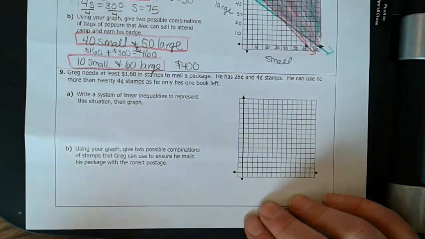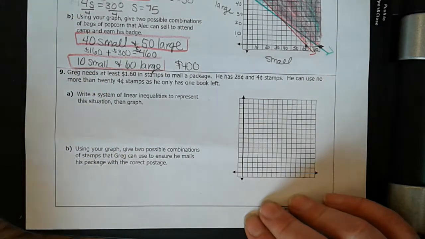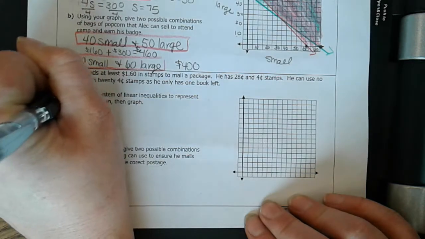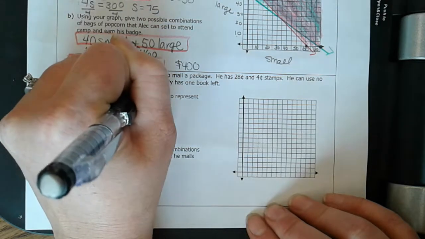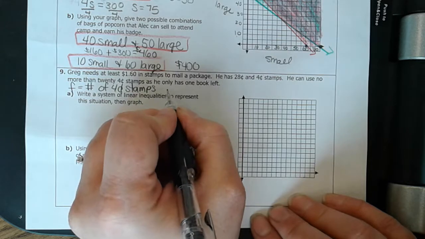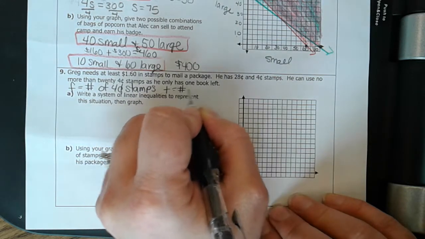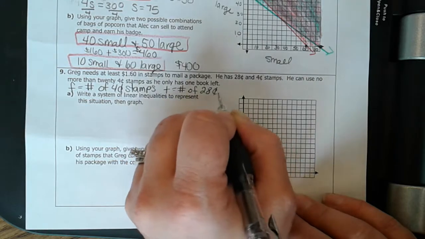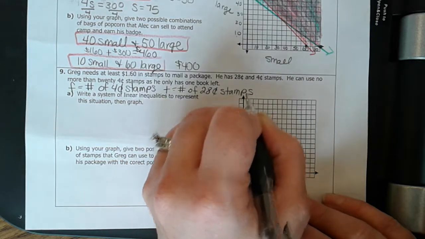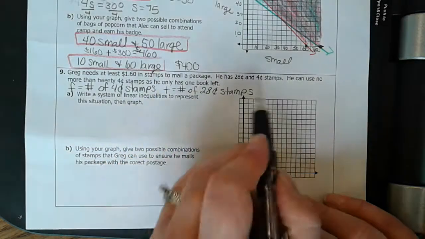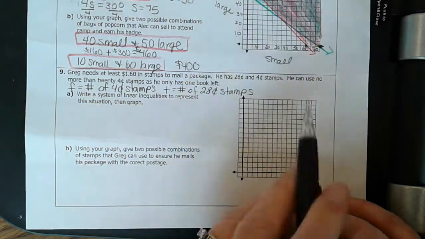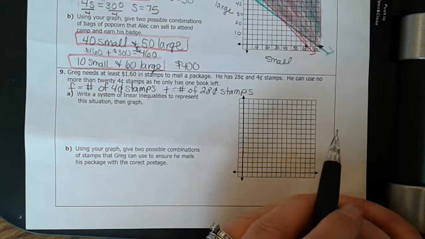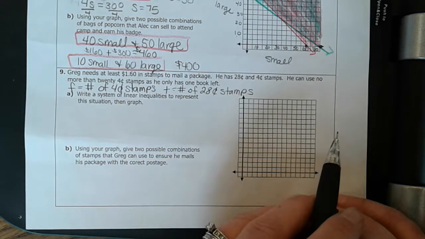So let's define some variables. In this case, I'm just going to use F for 4-cent stamps. So F represents the number of 4-cent stamps. And T is going to represent the number of 28-cent stamps that he uses. So he cannot use any more than 20 4-cent stamps, but he could use as many 28-cent stamps as he wants because he's just magic and he has rolls and rolls and rolls of them.